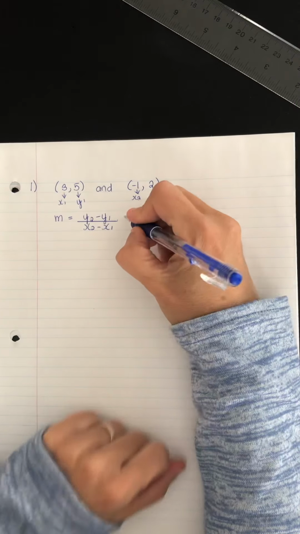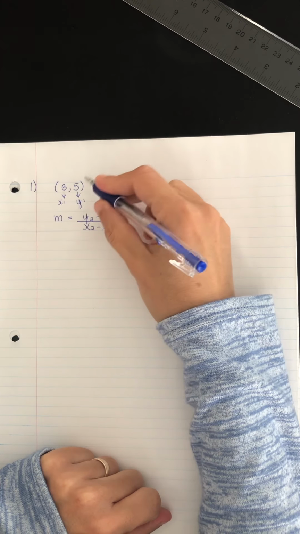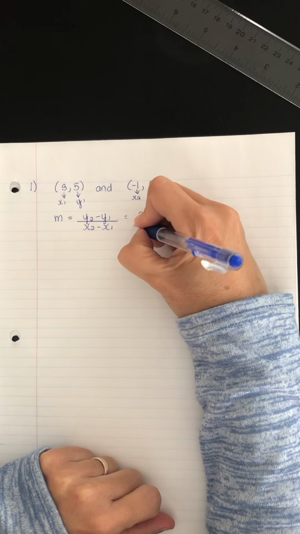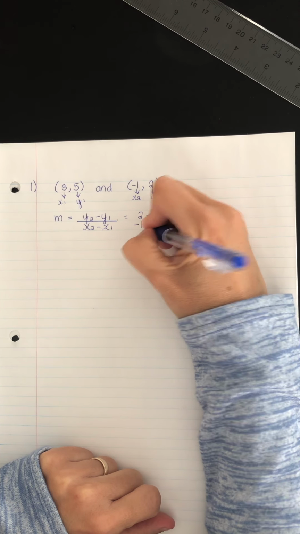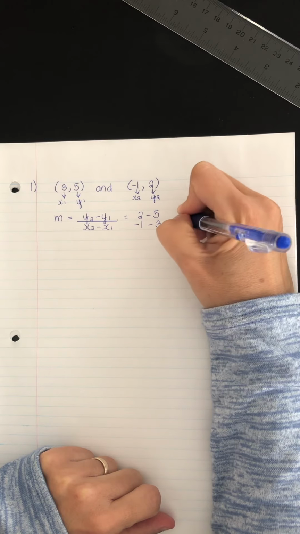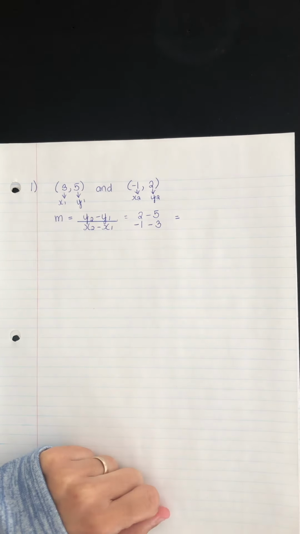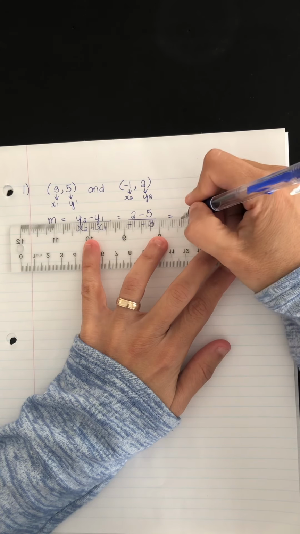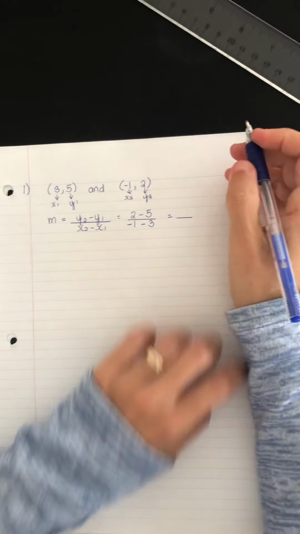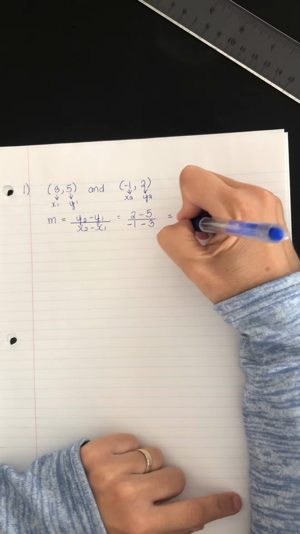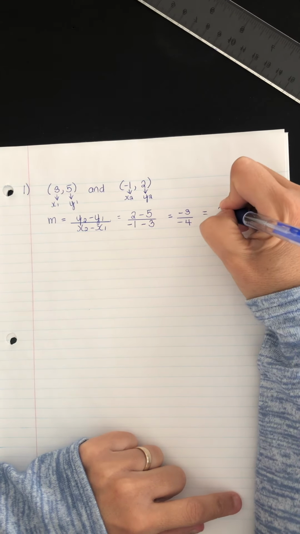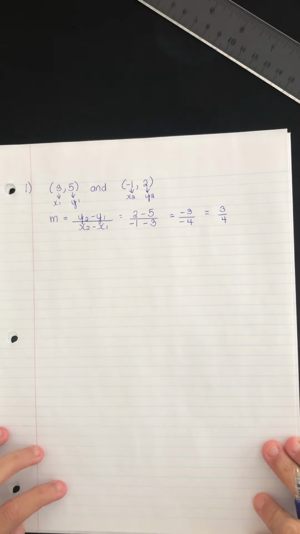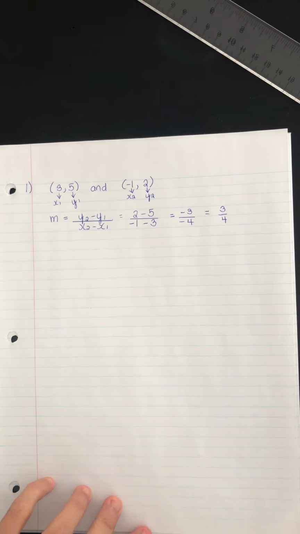Okay, so in this case, it's 2 subtract 5 over -1 subtract 3. So this is going to give us -3 over -4. And therefore, overall, the slope is +3/4. All right, so now I have what I need.